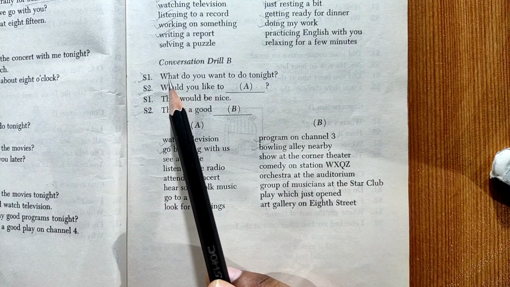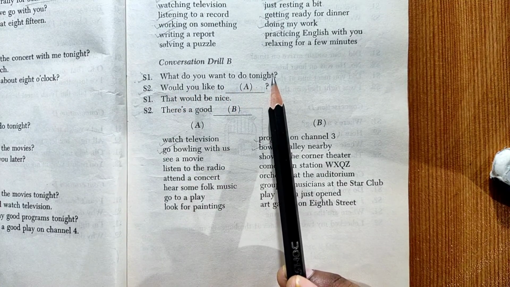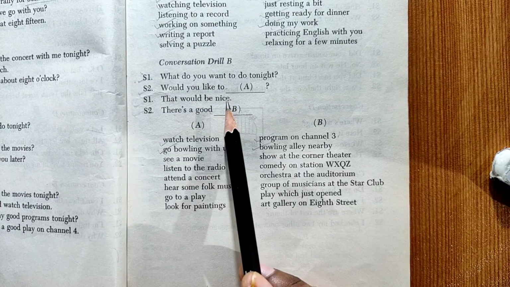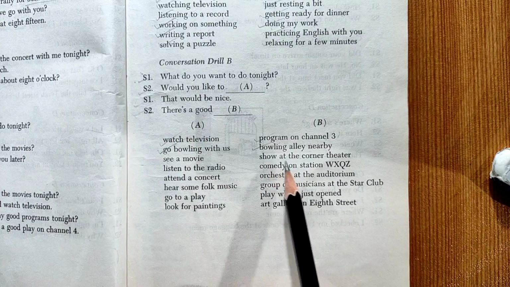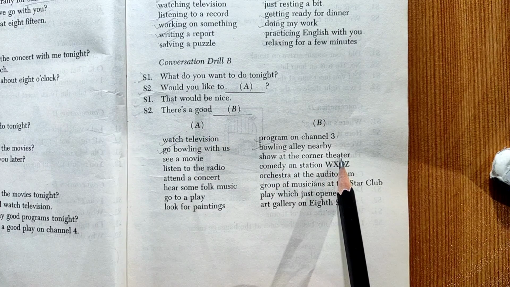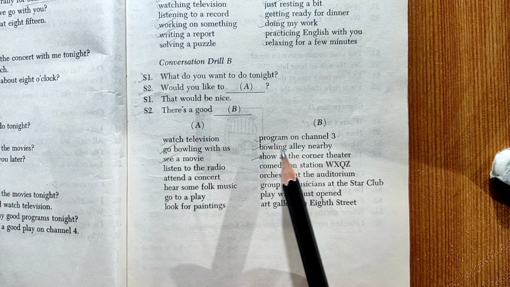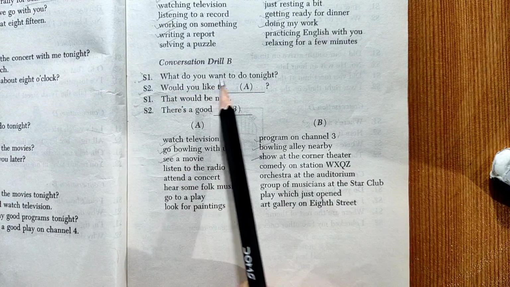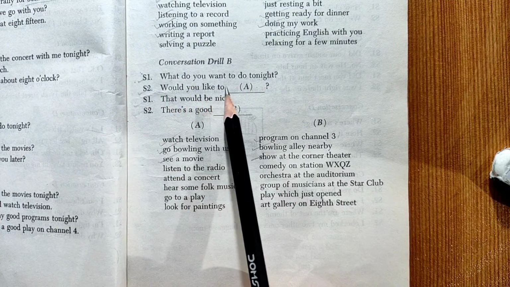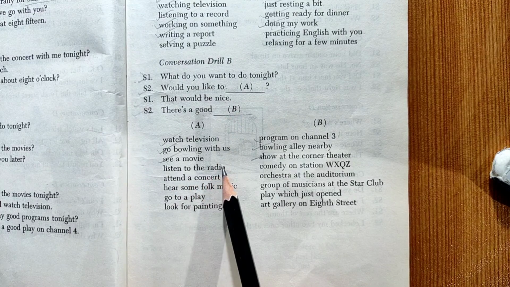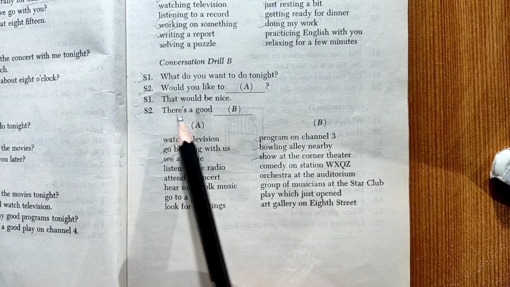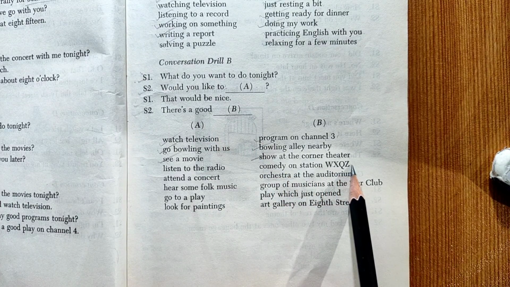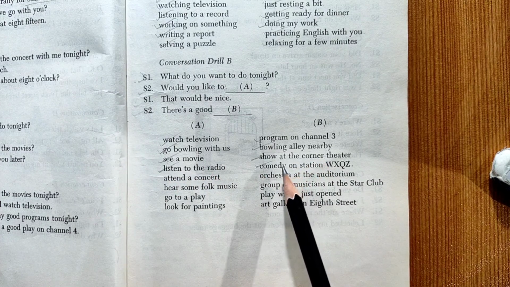Next, third term. What do you want to do tonight? Would you like to see a movie? That would be nice. There's a good show at the corner theater. Now, fourth term. What do you want to do tonight? Would you like to listen to the radio? That would be nice. There's a good comedy on station WXQZ.